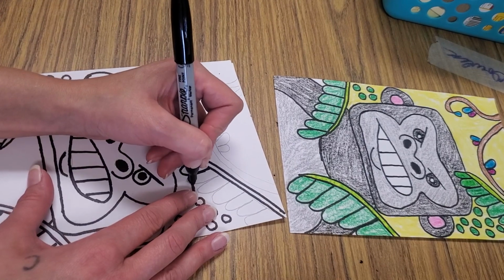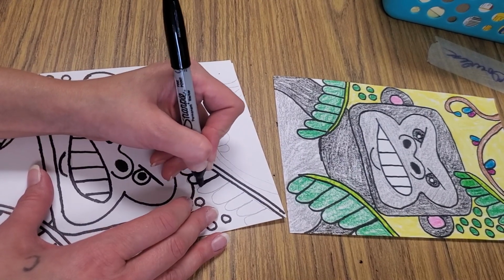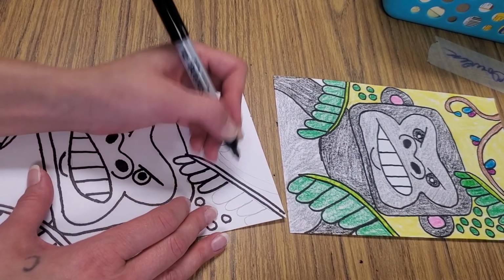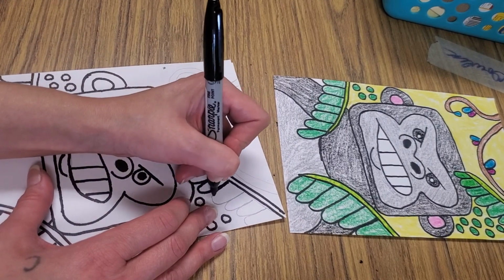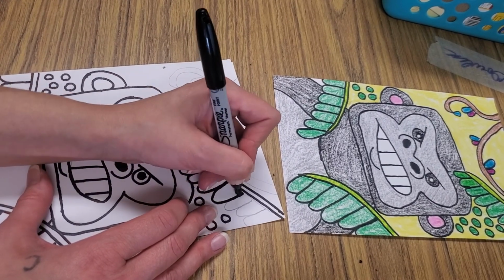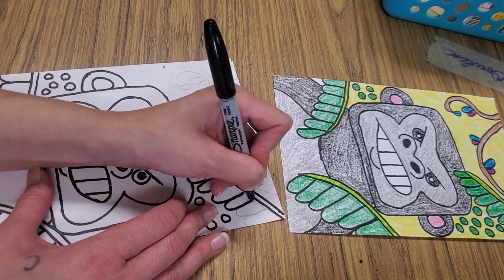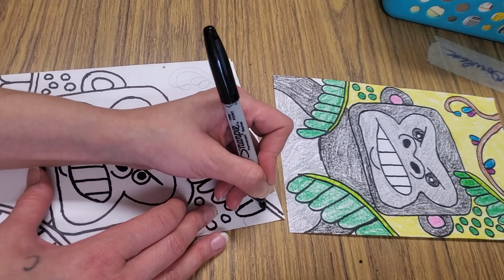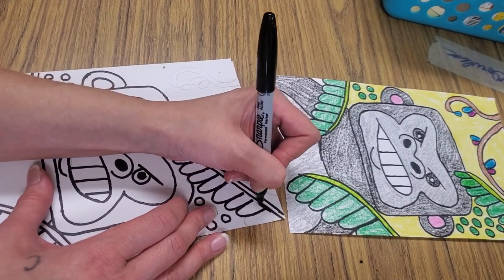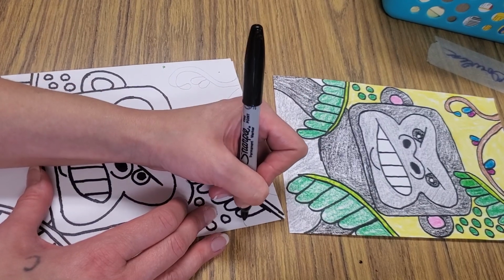They can come to a point. You can make them square, doesn't matter.